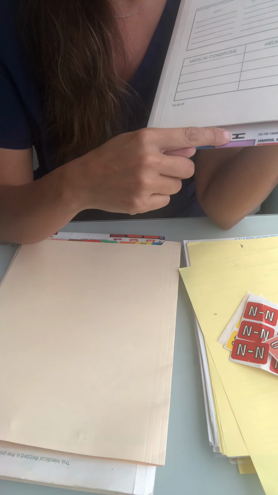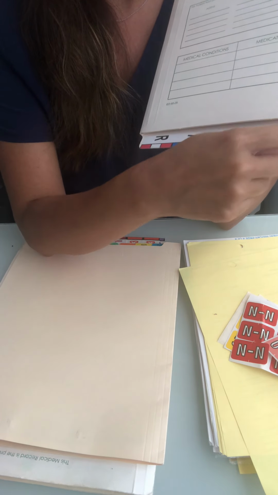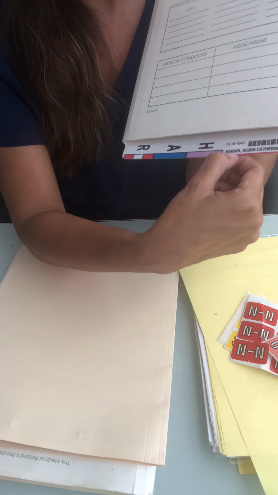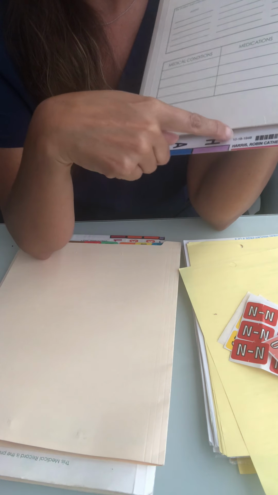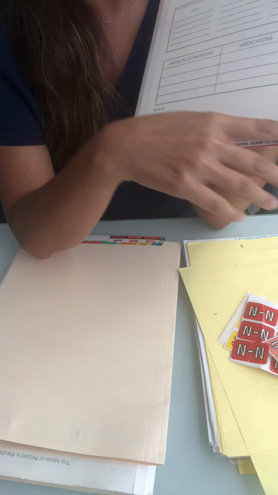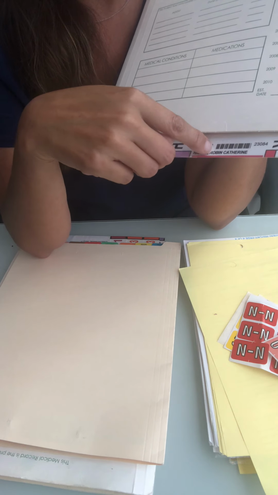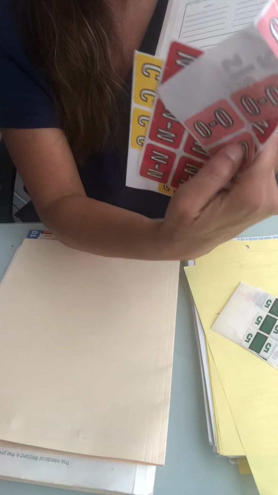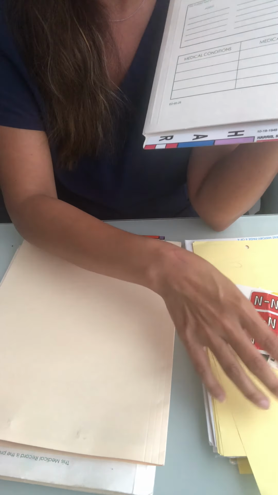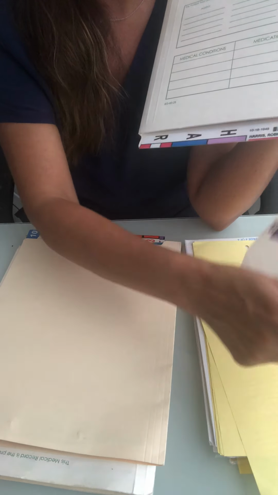Okay. You'll notice that we have the patient's first initial. The patient's name is Harris, last name, Robin, Catherine. And then her date of birth is here on the chart as well. So this is something that the computer has generated, and you may not have this. You may have something handwritten. And then you'll have all types of stickers for the chart whenever you get into your medical office.